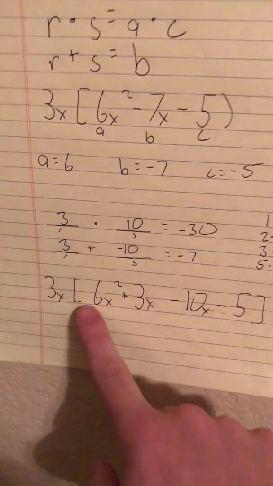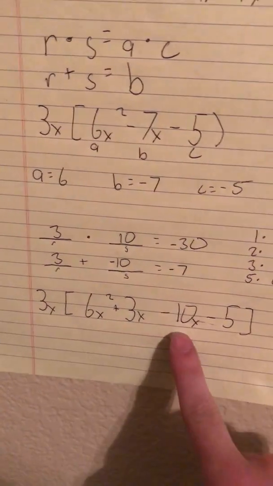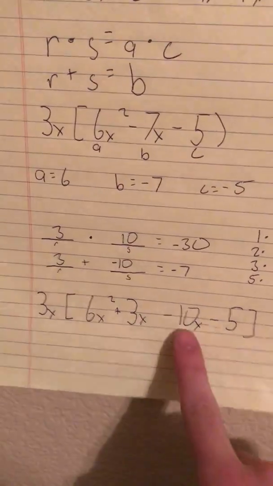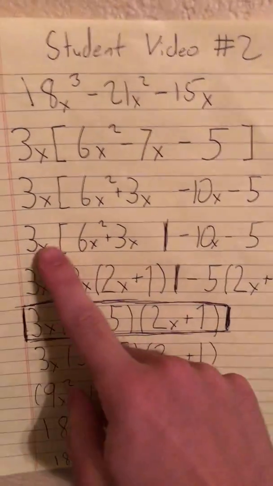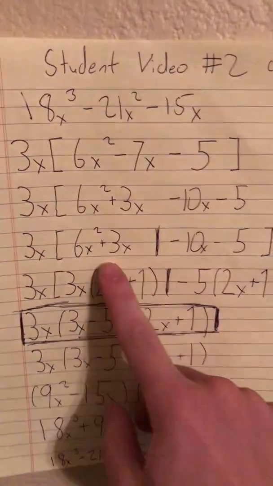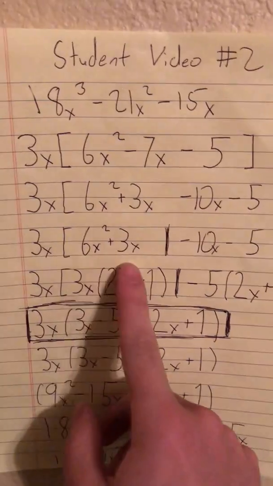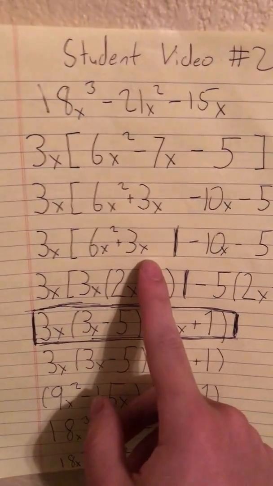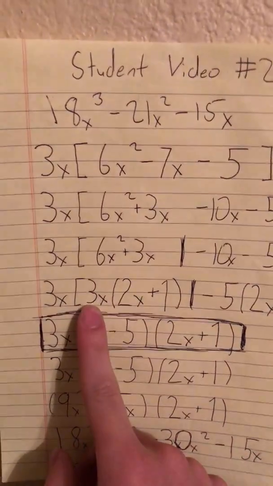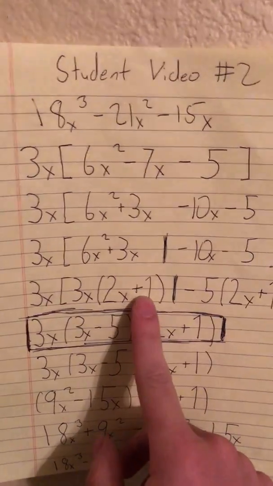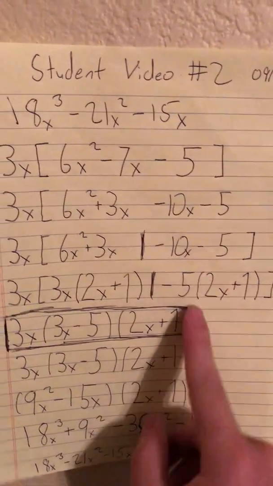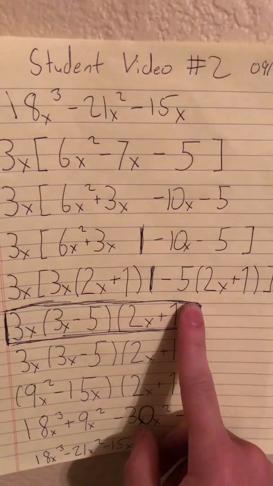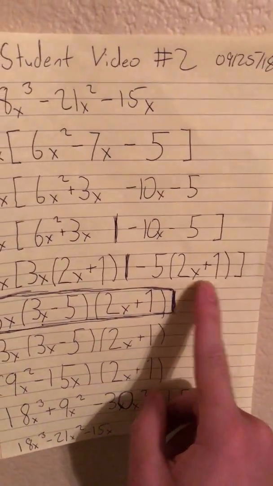3x bracket 6x squared plus 3x minus 10x minus 5, these two being grouped. Now we're right here with the two sides grouped. So right here, we can take out a greatest common factor, which is 3x, leaving us with 2x plus 1. And over here, we have minus 5 being the greatest number we could take out that they both have, leaving 2x plus 1.